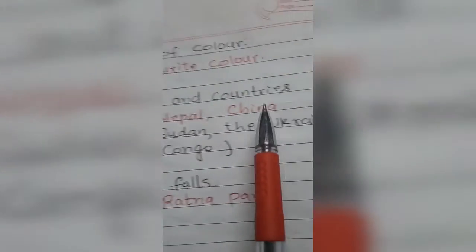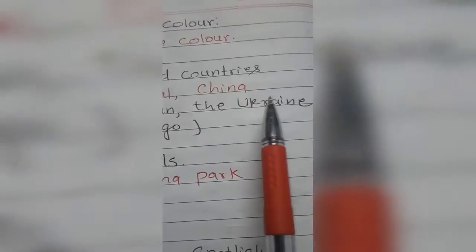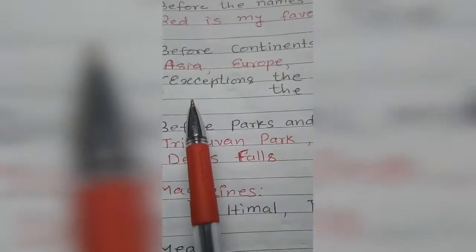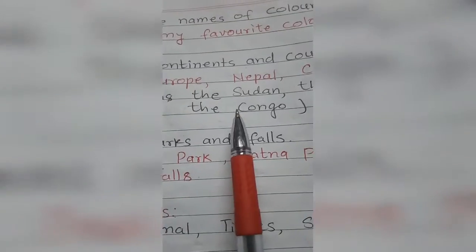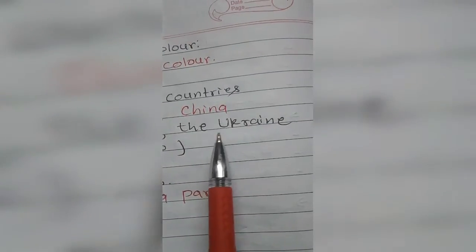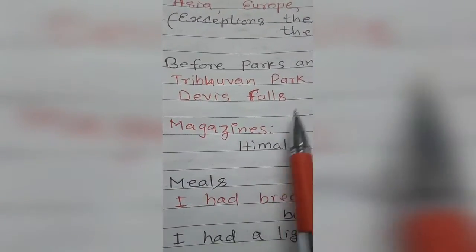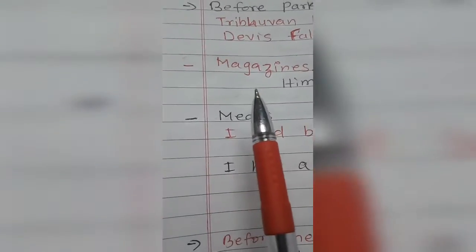We don't use an article before continents and countries. Asia, Europe, Nepal, China, we don't use an article. But there are exceptions: the Sudan, the Congo, the Ukraine. This you have to remember. That is an exception. Before parks and falls, Tribhuvan Park, Davis Falls, Ratna Park, we don't use articles.